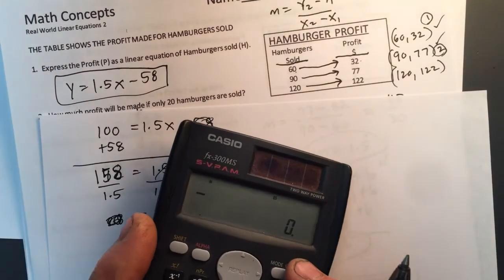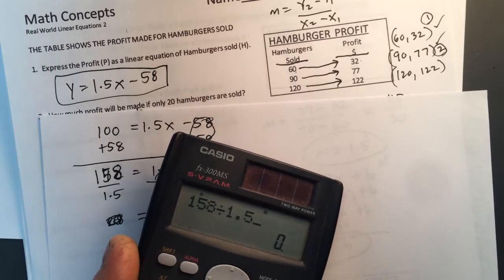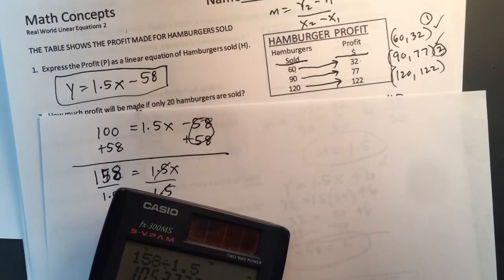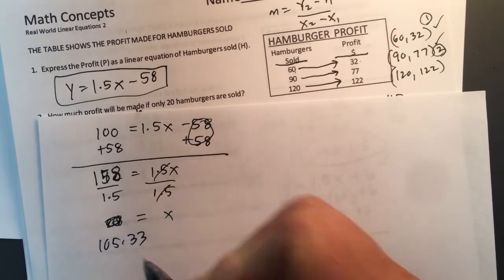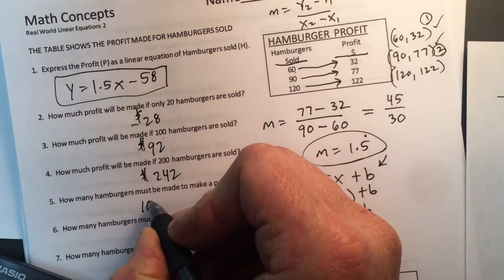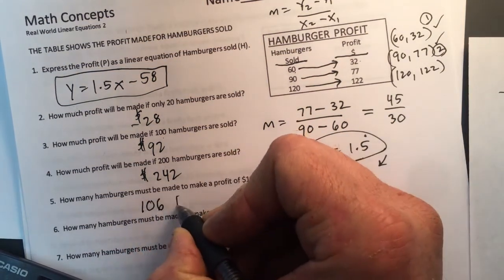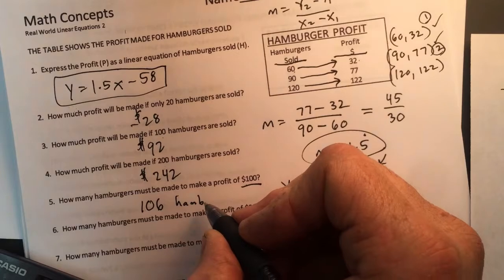All right, so let's go back here. 158 divided by 1.5. That's 105.33. So you can't make 105.33 hamburgers, so you had to do 106. So 106 hamburgers.